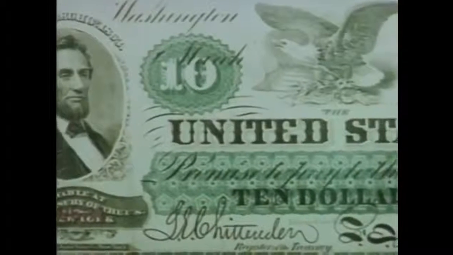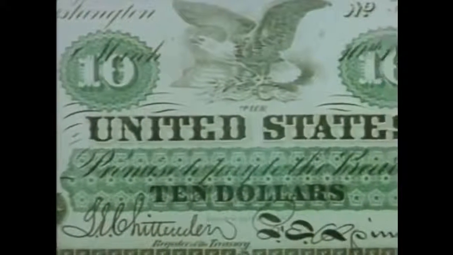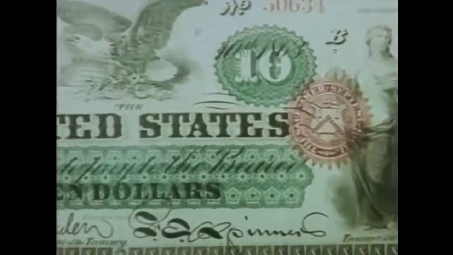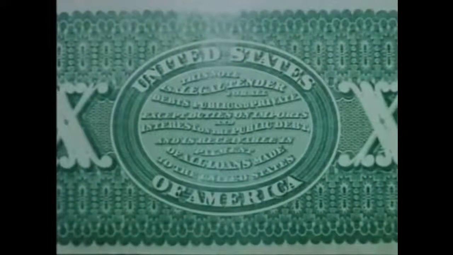So that's exactly what Lincoln did. In 1862-63, he printed up $450 million worth of the new bills. In order to distinguish them from other banknotes in circulation, he printed them in green ink on the back side. That's why the notes were called greenbacks. With this new money, Lincoln paid the troops and bought their supplies. During the course of the war, nearly $450 million worth of greenbacks were printed at no interest to the federal government.